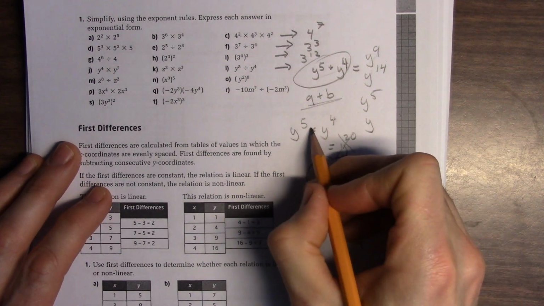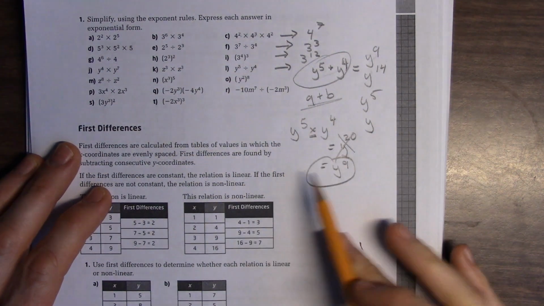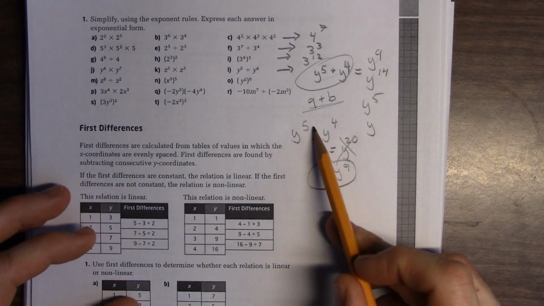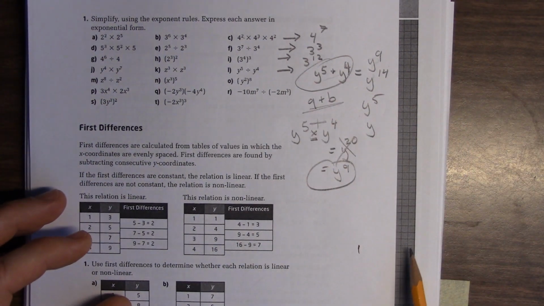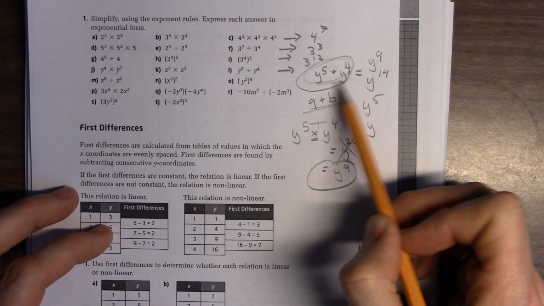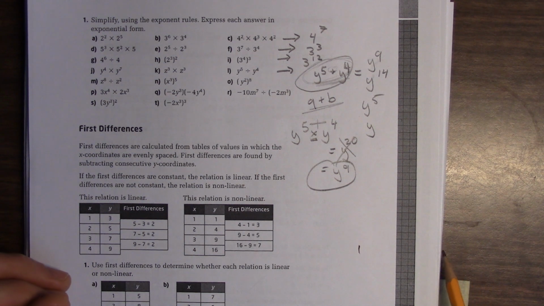So when you're multiplying powers, remember a power is a base with an exponent, you add the top. If you're adding the powers, you can't add them because they're not like terms. Remember, like terms are dictated by the variable and the exponent. They both have to match, not just the variable.